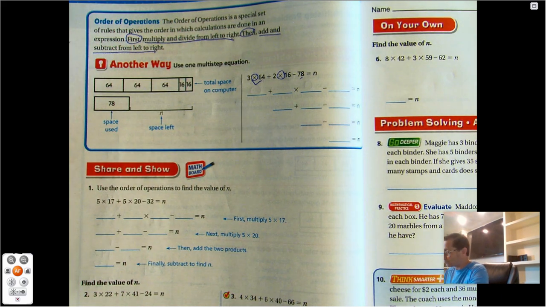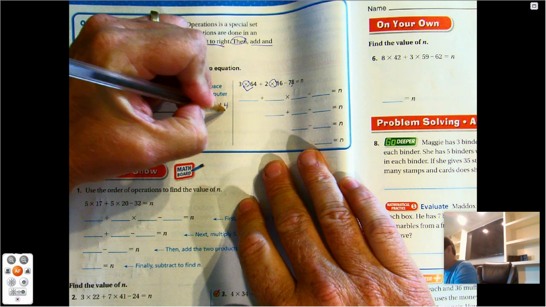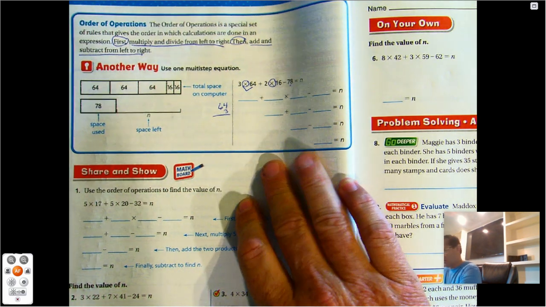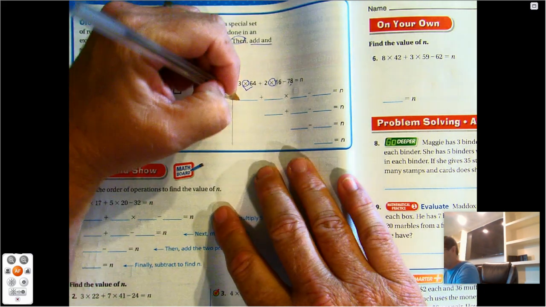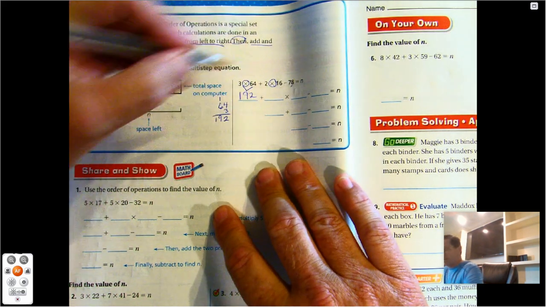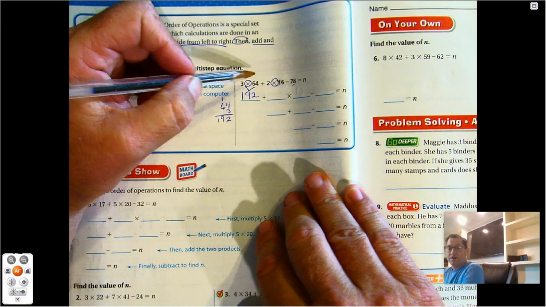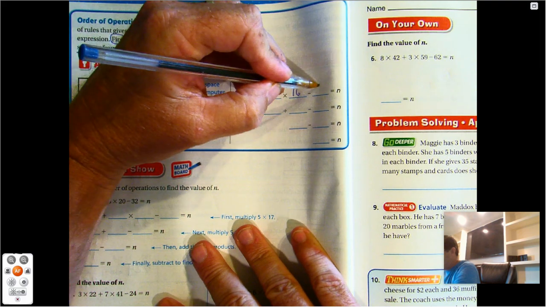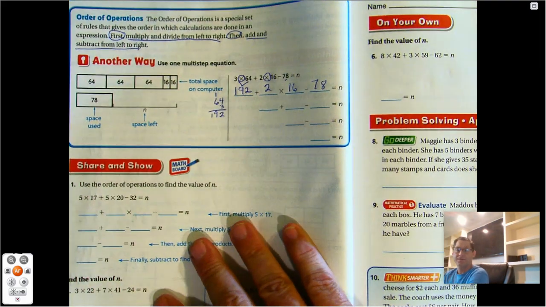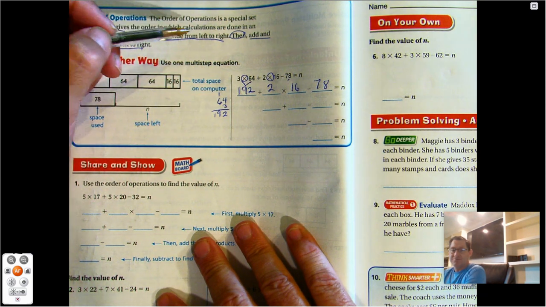So 3 times 64, we know, is 192. Okay, now I said we can only simplify one part at a time. So everything else we're going to write exactly as it was written. So the only thing I eliminated was the 3 times 64. I really didn't eliminate it, I simplified it.